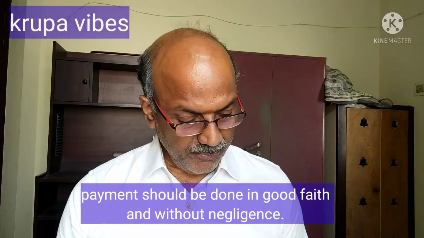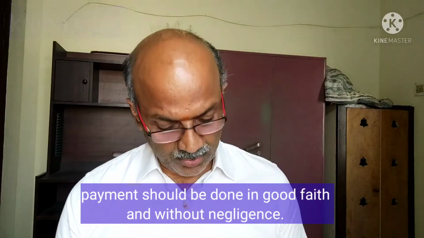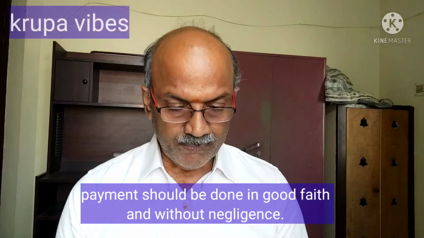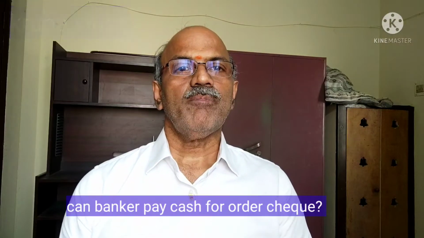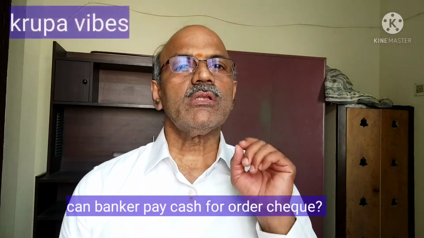Regarding the mode of presentment of the check, the customer has to present the check, only then can the payment be made. Can a banker make a payment for an order instrument? Order is bearer cancel. Yes, the banker can make a payment of an order instrument with proper identification of the beneficiary along with the documentary evidence. In case of a bearer instrument, once a bearer, always a bearer, so there is no risk involved in making the payment. A bearer instrument is relatively risk-free in making the payment.